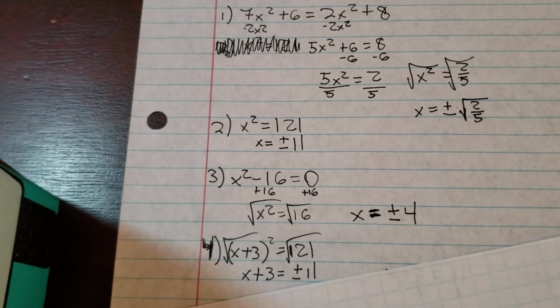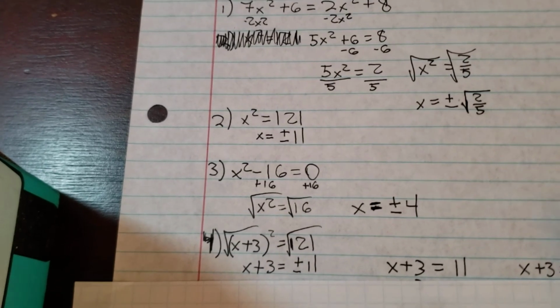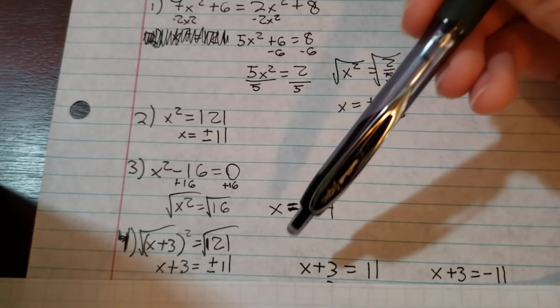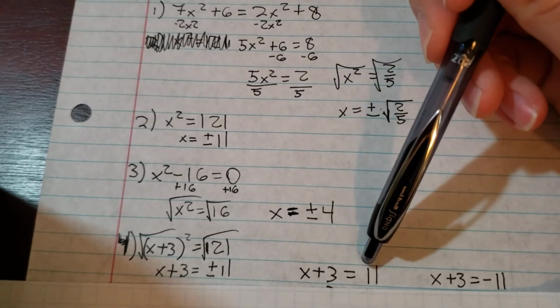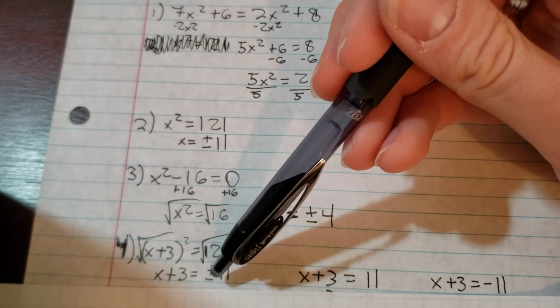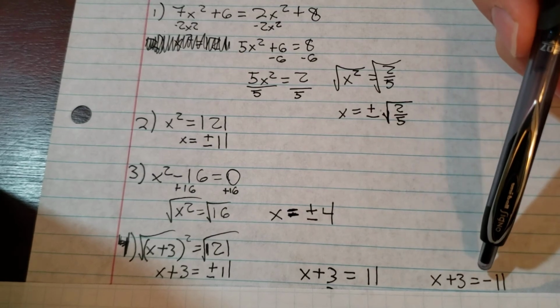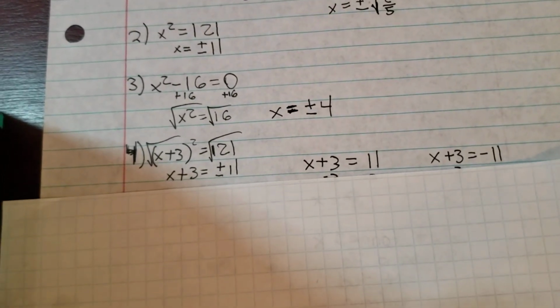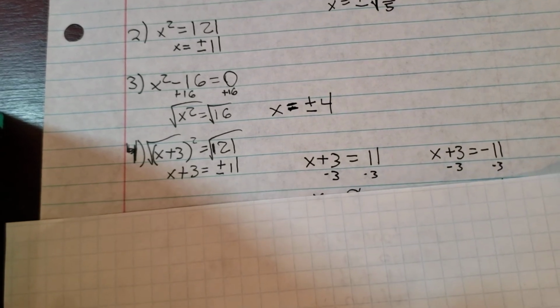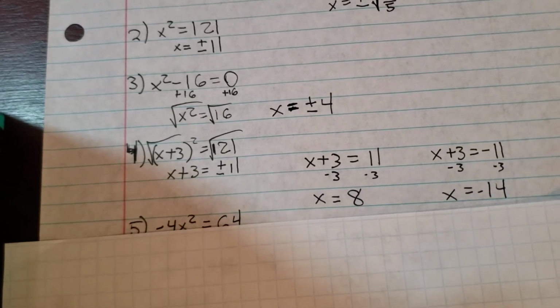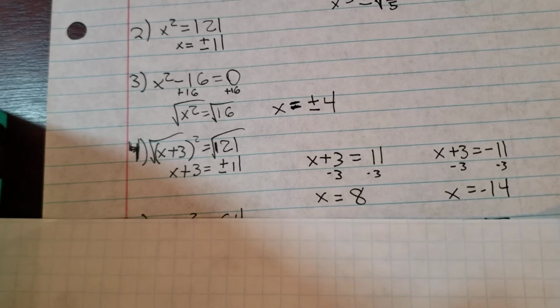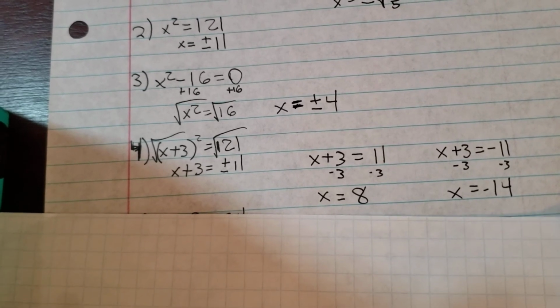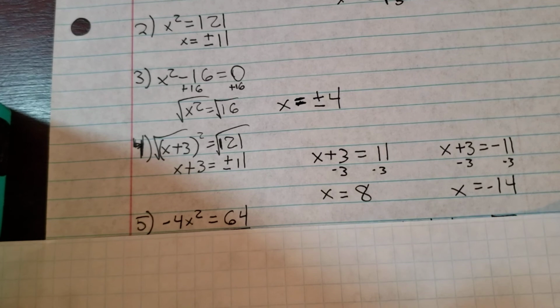Again, I need to separate that into the two different equations. x plus 3 equals the positive 11, that's the plus. Or x plus 3 equals negative 11, that's the negative down there. So again, solving for x, subtracting 3 from both sides, that gives me x equals 8 or x equals negative 14.